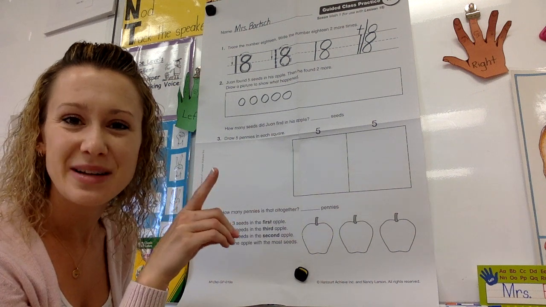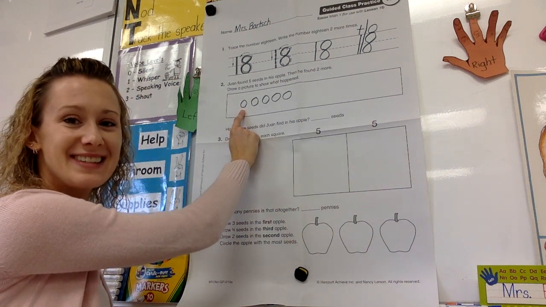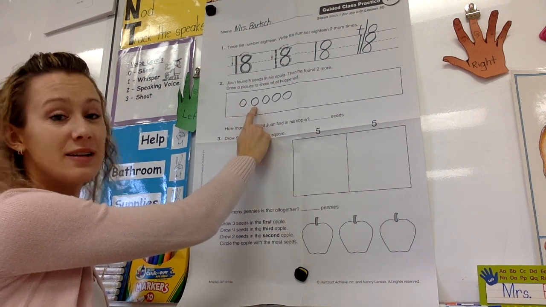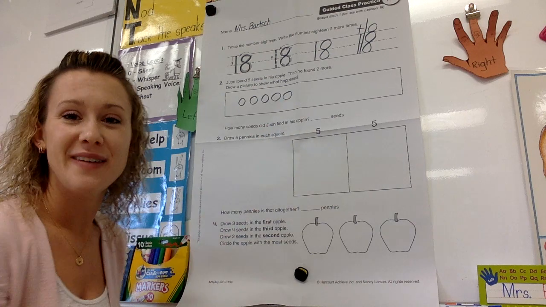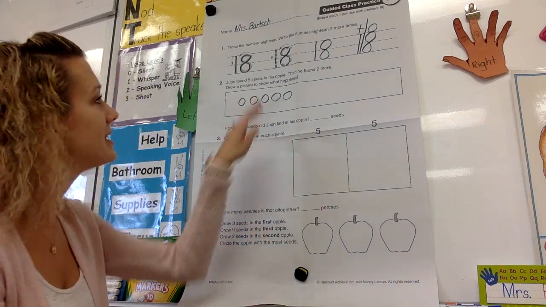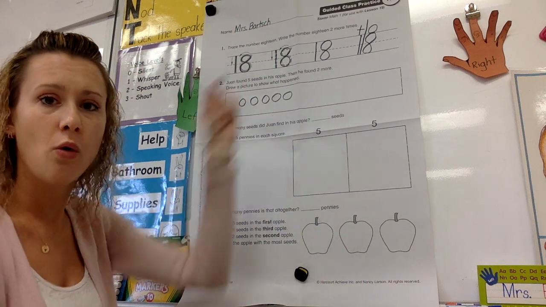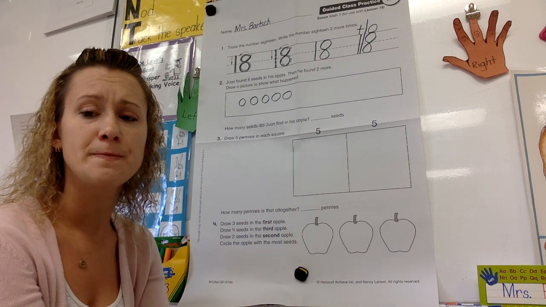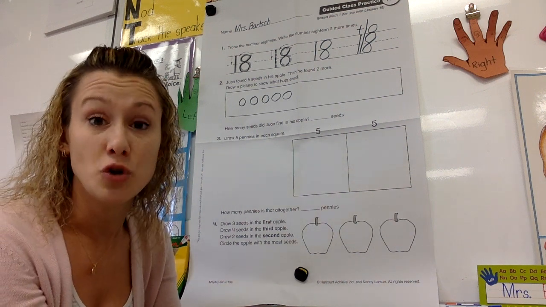Then take your finger and let's double check. Okay, ready? Double check with me. Make sure you have 5. Ready? Set. Go. 1, 2, 3, 4, 5. Good job. Now I'm going to read the next direction. Are you ready? It says, then he found 2 more. So if he found 2 more, what do we need to do? Yeah, we need to draw 2 more.